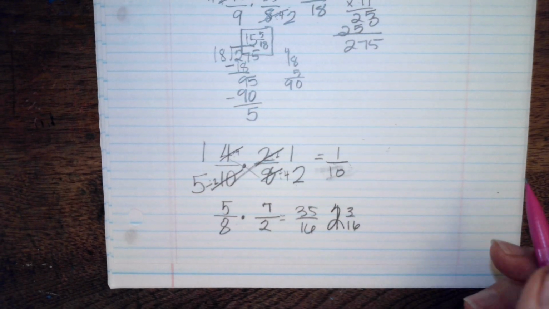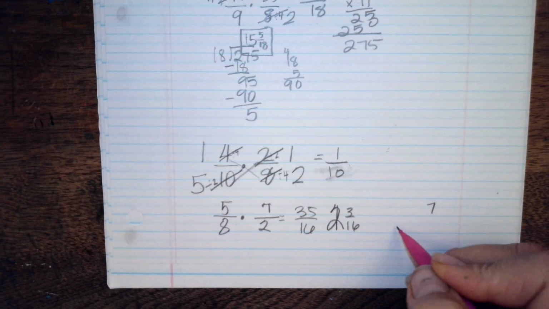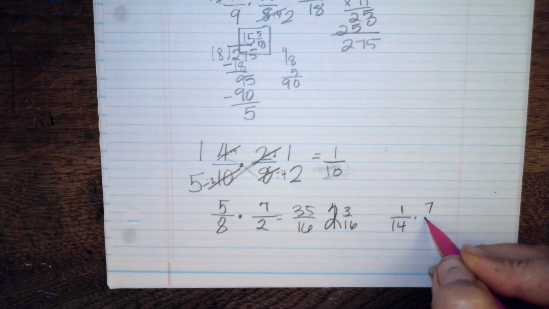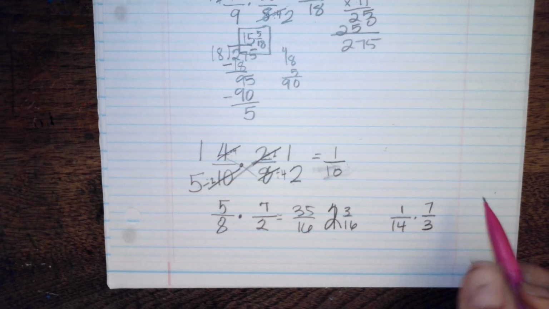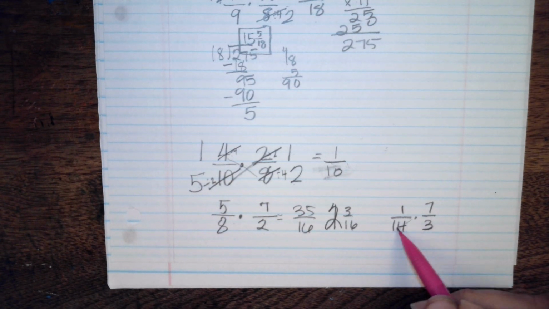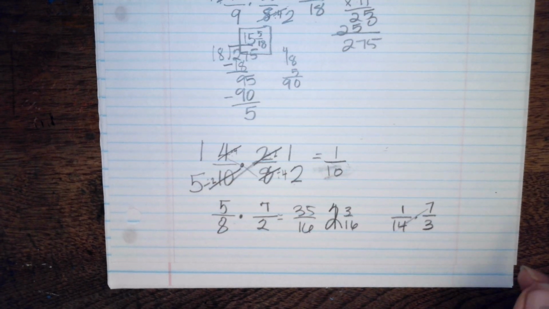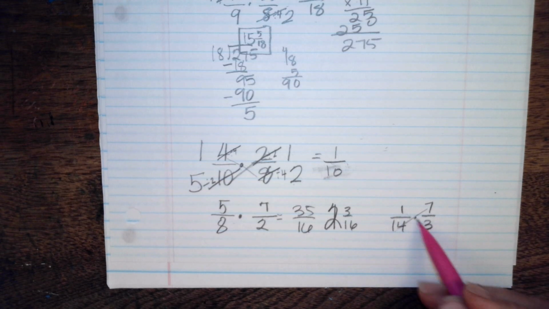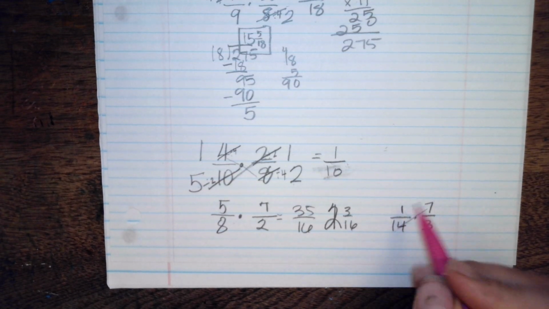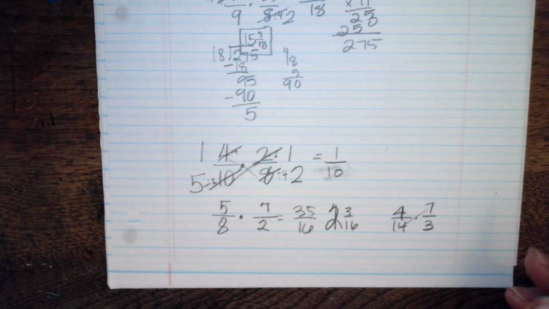But if they do share a common number, like this, it shares a common number. This does not.